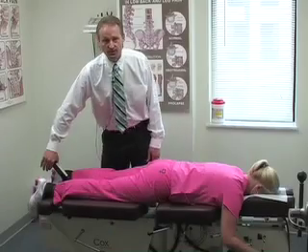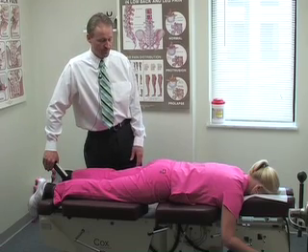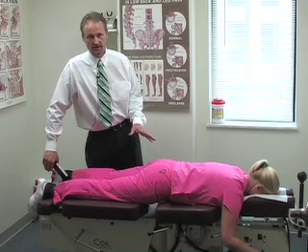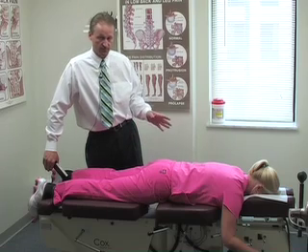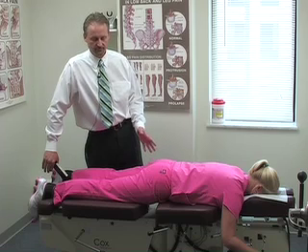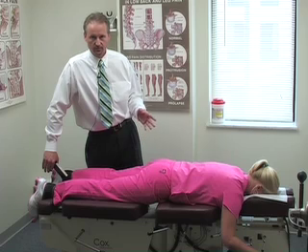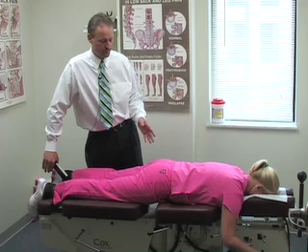What I'd like to do is introduce you to a technique called flexion distraction therapy. As the name implies, we utilize flexion and distraction simultaneously. It can be applied to the cervical spine. We're going to demonstrate with the lumbar spine. Very effective for various conditions, especially disc conditions, but also stenotic conditions of the canal and so forth.